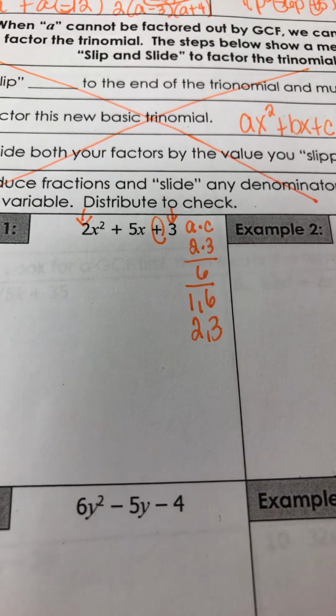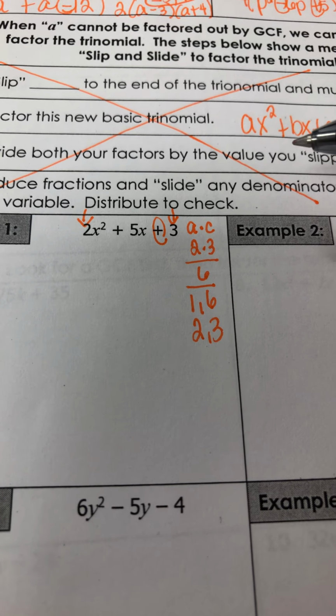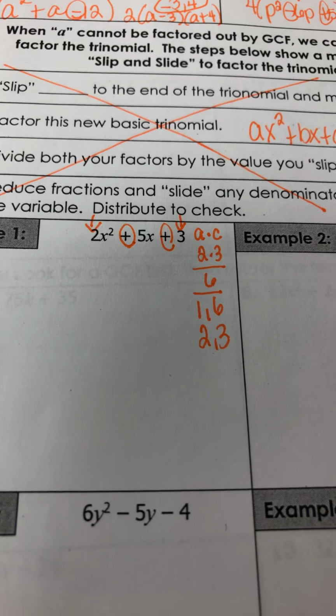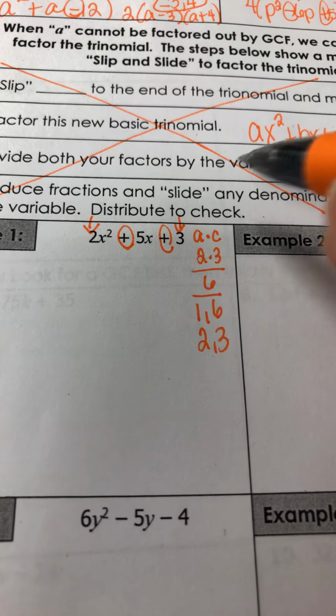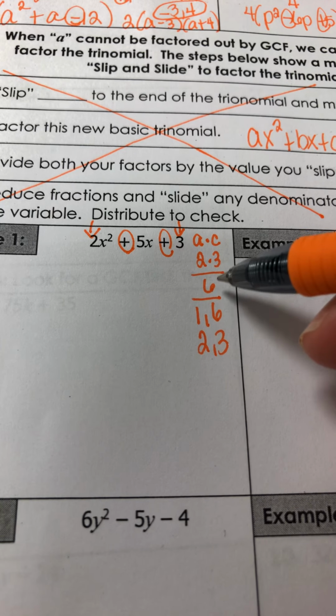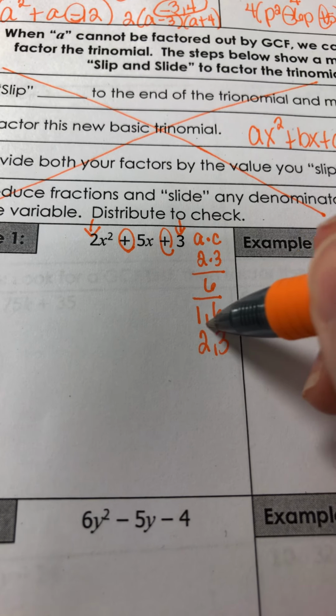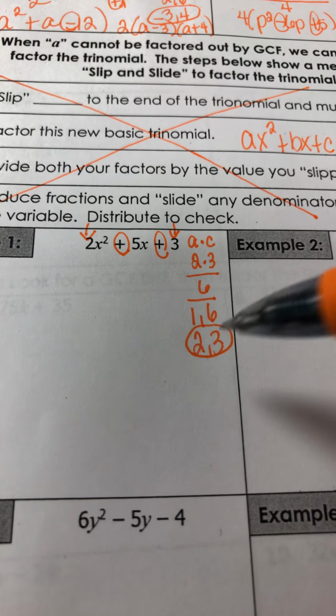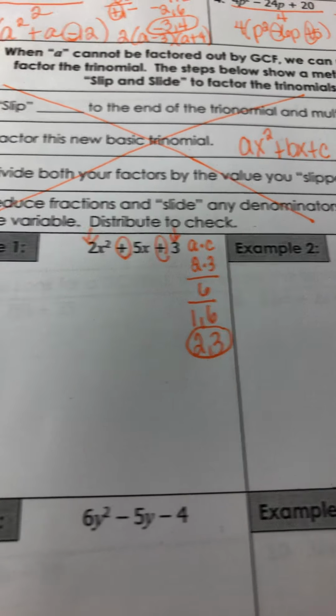Now, since C is positive, I know I need same signs. Both of those signs need to be positive. So I'm in good shape. Both of these multiply to give me 6, but only 2 and 3 will add to give me 5. Now before, that was my answer.